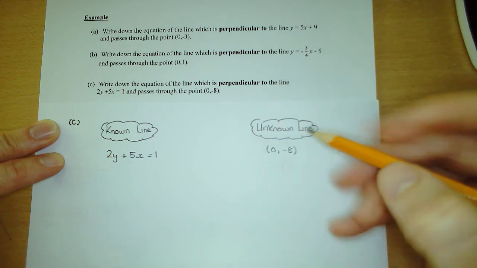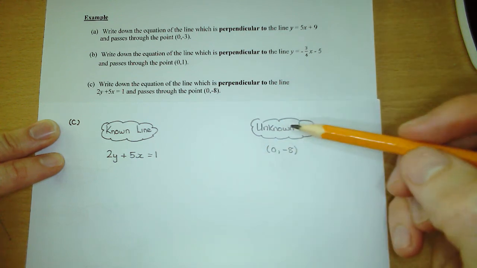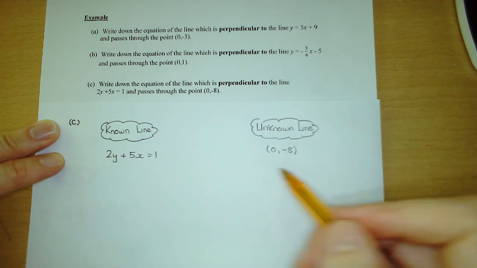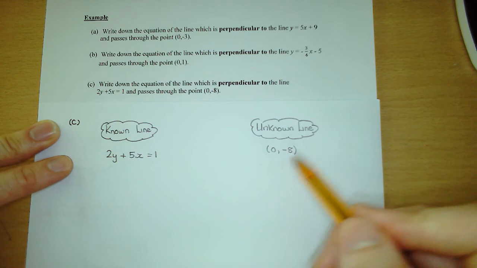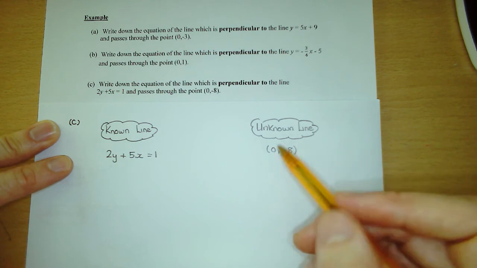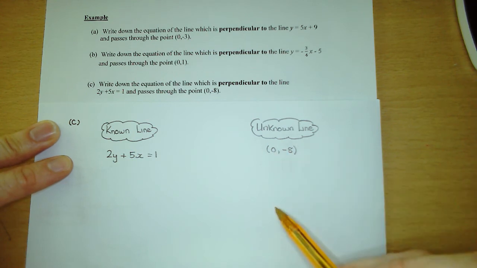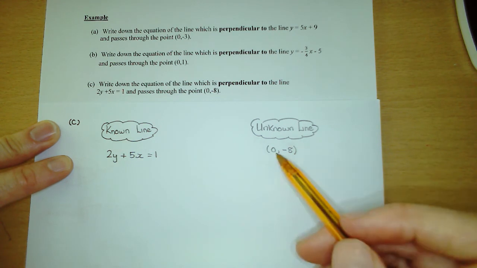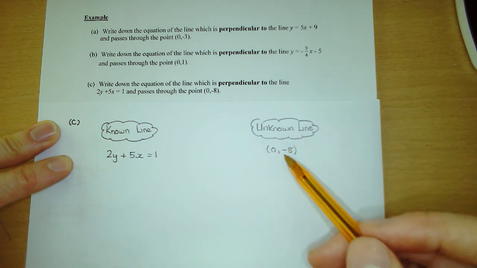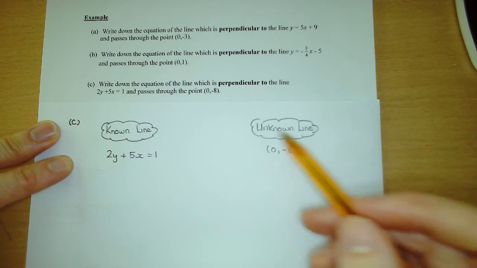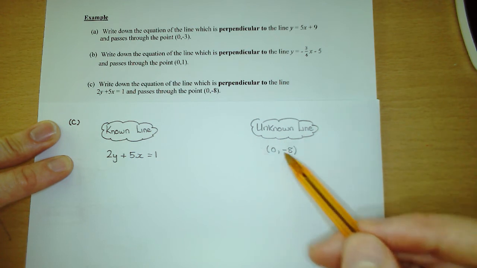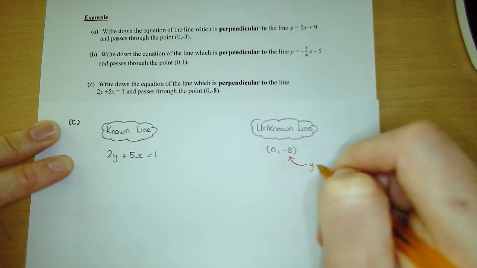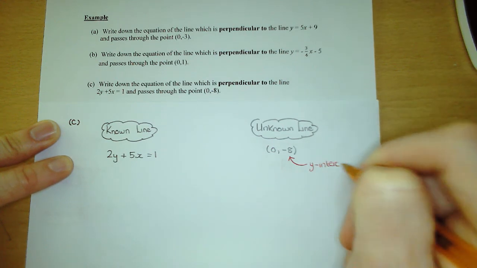So again, to get the equation of any straight line, you need to know its y-intercept and you need to know its gradient. Now the point that the unknown line goes through is actually on the y-axis, because if you were to plot this point, you would move along the x-axis to 0 and then you would move down the y-axis to minus 8. So this point is on the y-axis and the line goes through this point, so the line cuts the y-axis at minus 8. So that is the y-intercept, plus c.